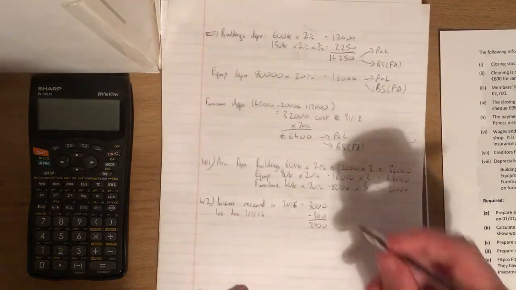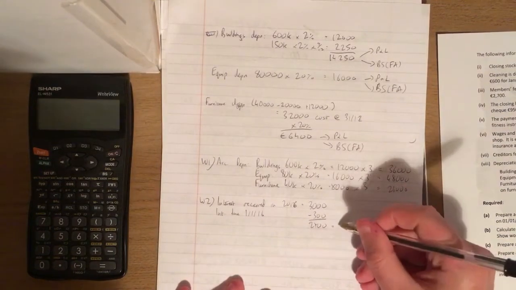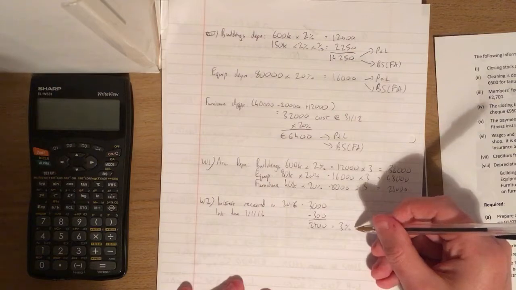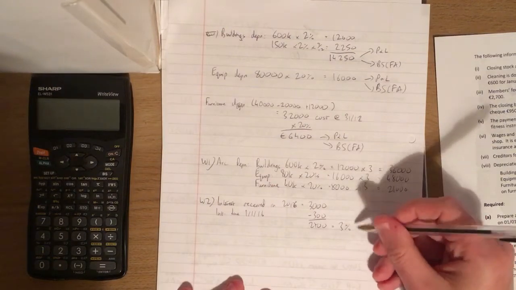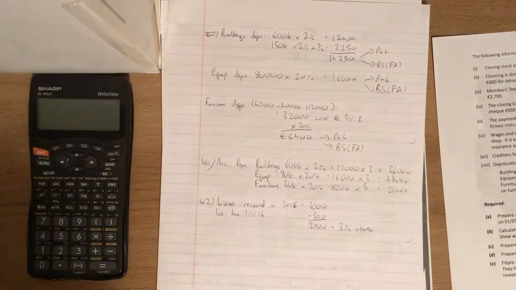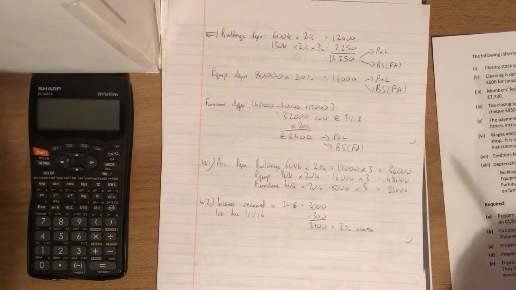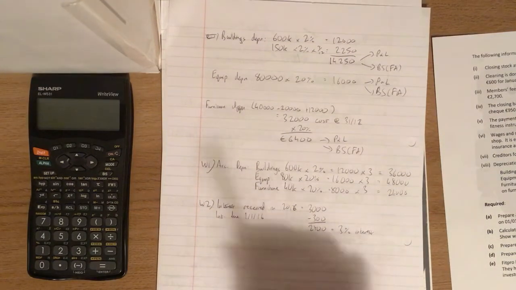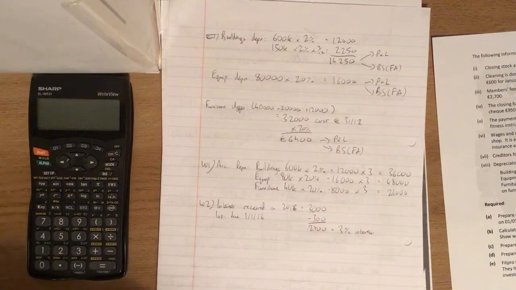Okay, so that €2,700 is 3% interest. So what I'm going to do is figure out what 100% is, because that's the value of the investment. It pays 3% interest every year. So the 3% interest that's paid is €2,700.